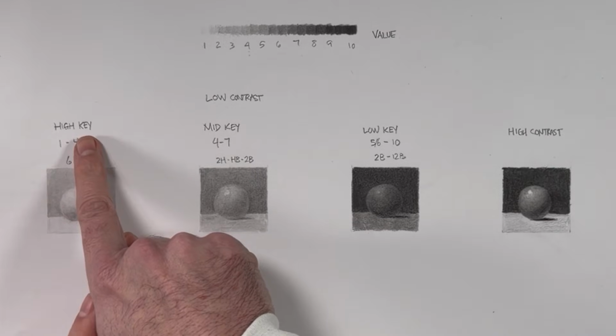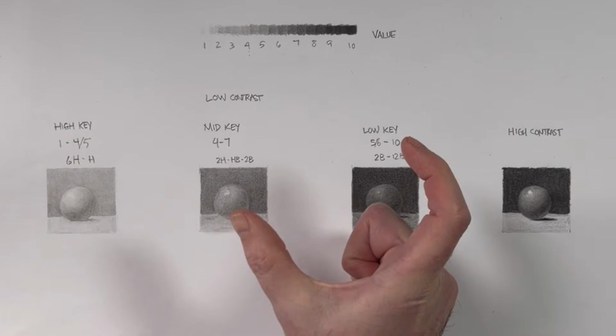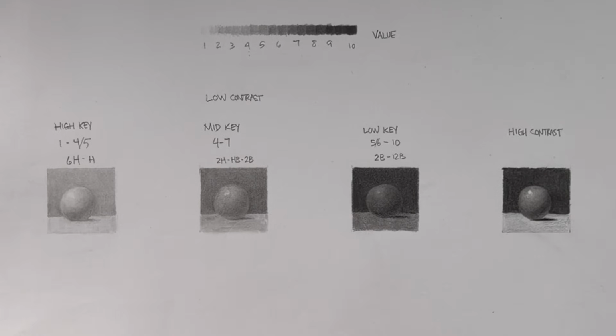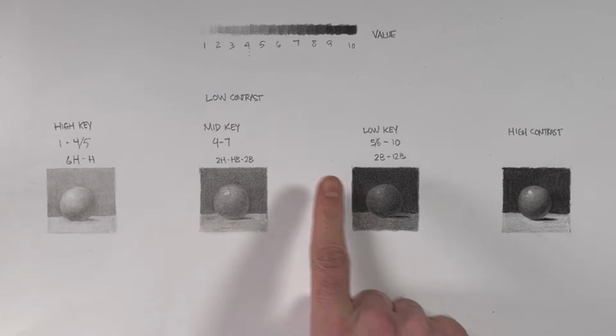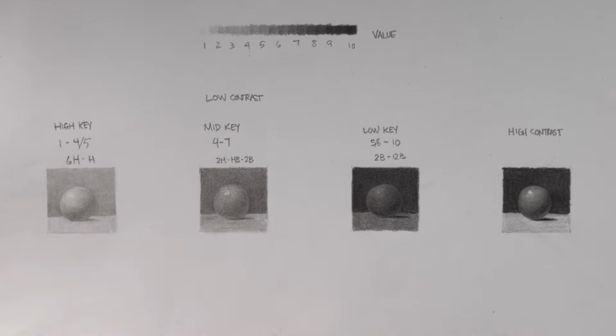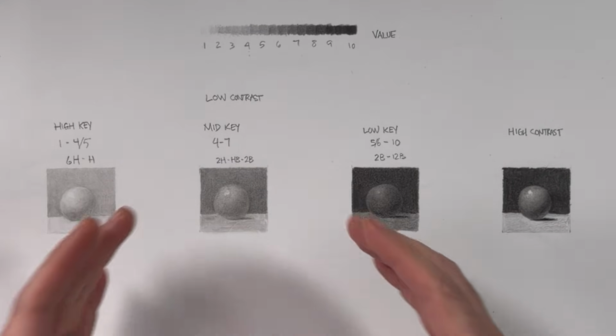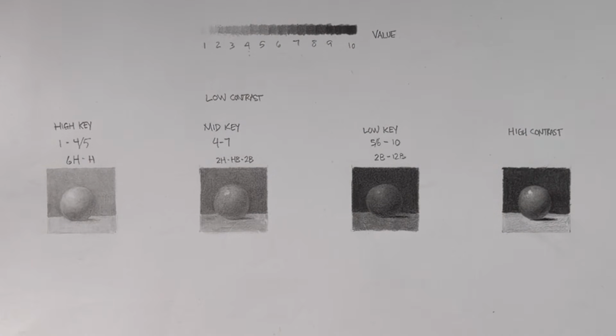So this is key. Key is another way to say a limited value range. And you have three different kinds of low contrast drawings: high, mid, and low key drawings. And if you want to use the full range, we're going to call it high contrast.